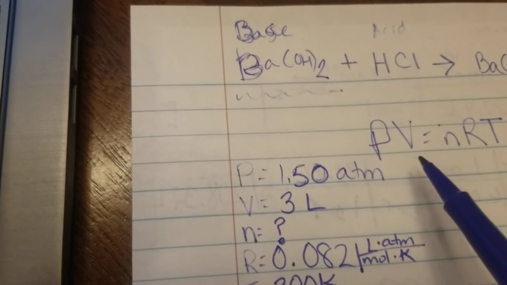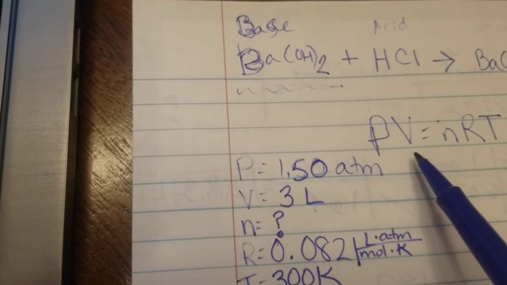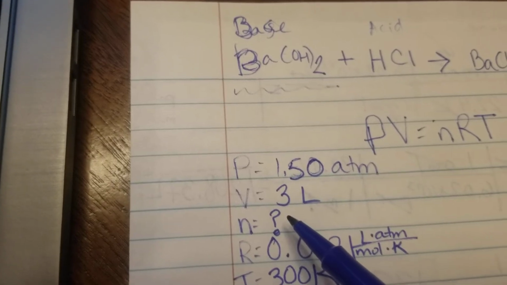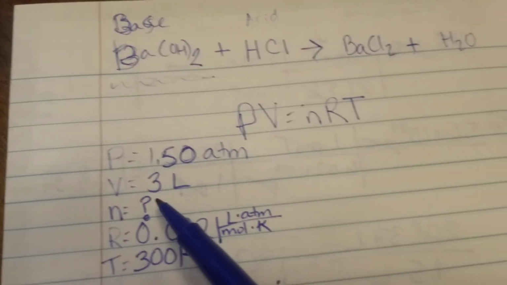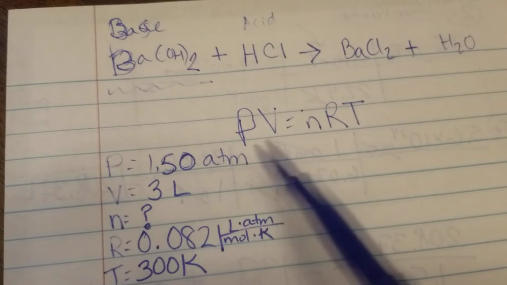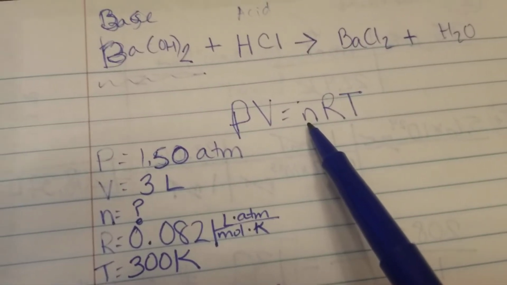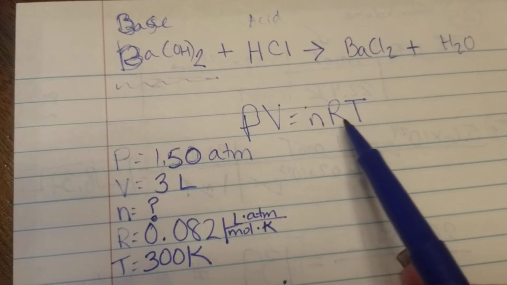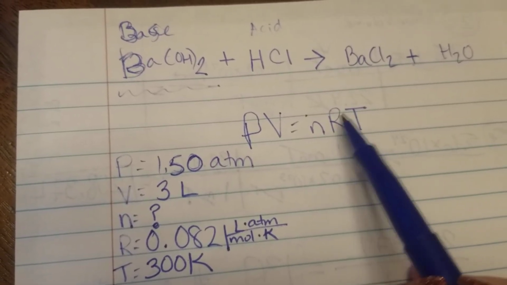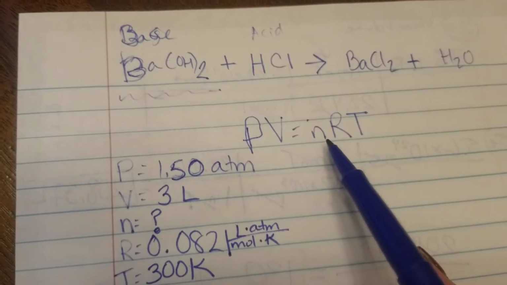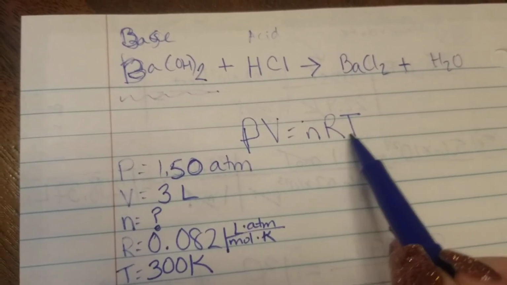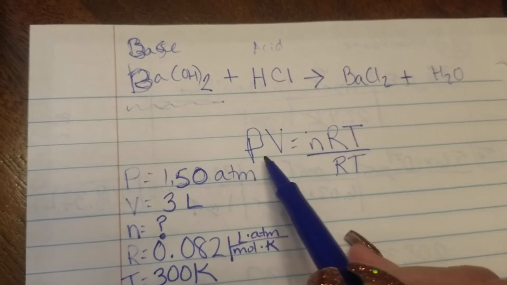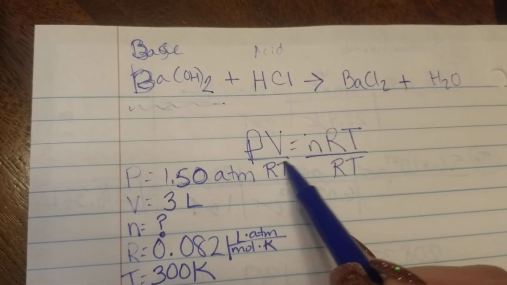Okay, now, what do I want you to do? Step 3, get your unknown variable isolated. Get n by itself. Algebraically, whenever you're trying to isolate a variable, you need to get rid of the other two numbers or variables that are there. I want n by itself. These are all being multiplied, so I'm going to divide by R and T on both sides.